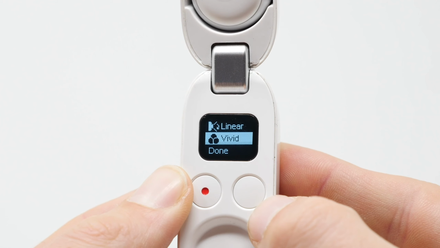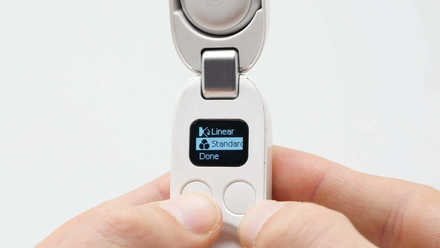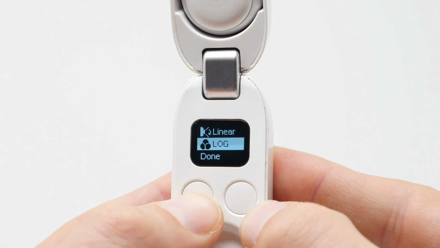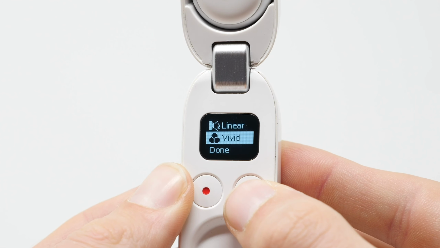I would also recommend you to set the color profile to vivid. This guarantees you strong colors. All the other parameters like field of view and video ratio you can change in post.